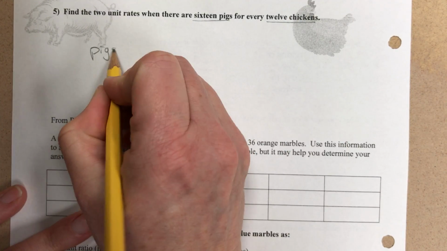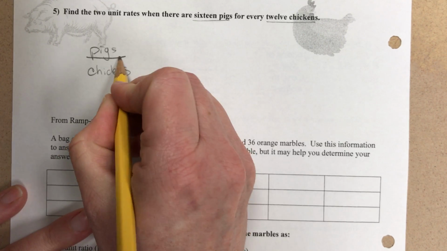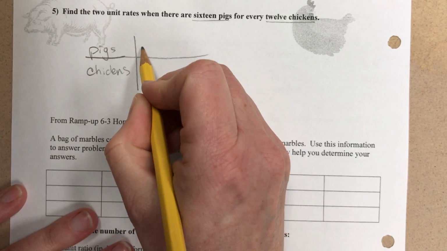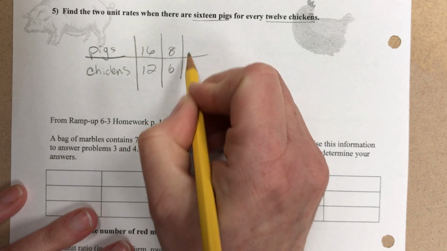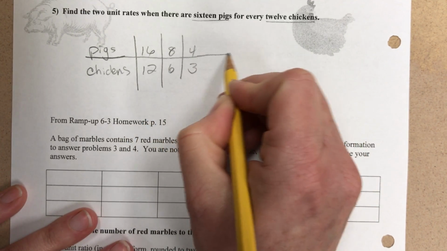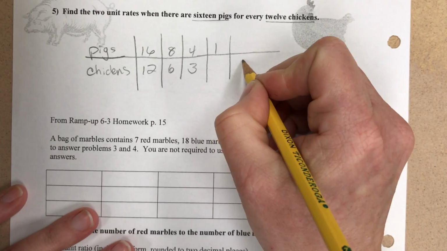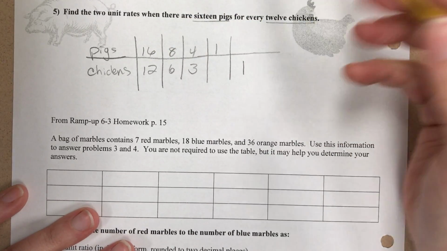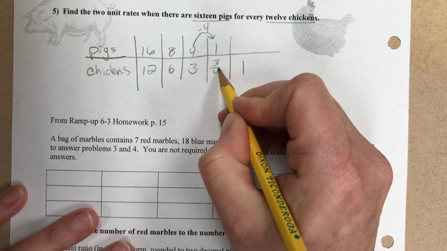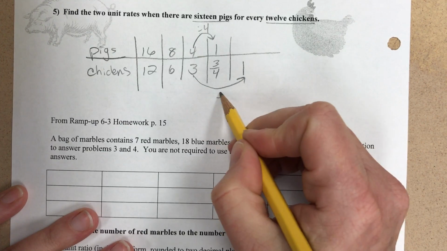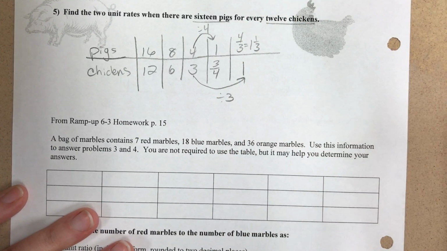So I'm going to do this in table form. Chickens, because that pulls my labels out to the front, allows me just to work with the numbers. 16 to 12 would be the same as 8 to 6. 4 to 3 is my simplest whole number ratio. That's going to be the simplest for me to go and find those rates. So I want 1 for pigs and 1 for chickens. Here I'm dividing by 4. There's 3/4 of a chicken for every pig. There's 4/3 or 1 1/3 pigs for every chicken.